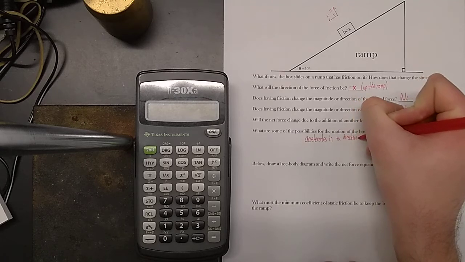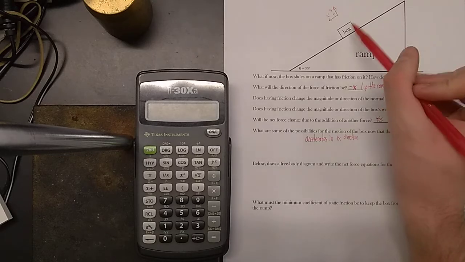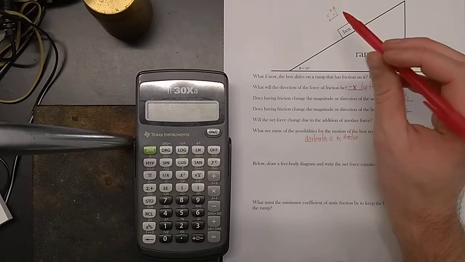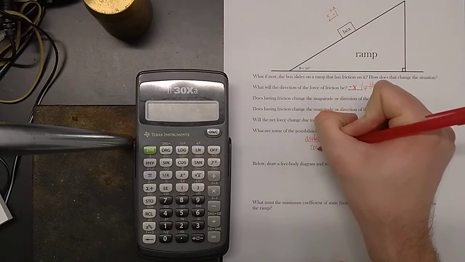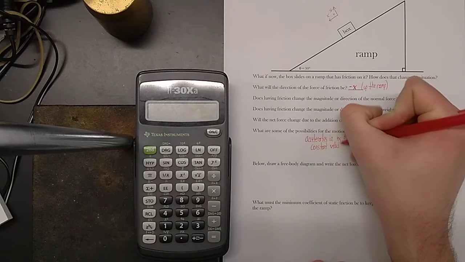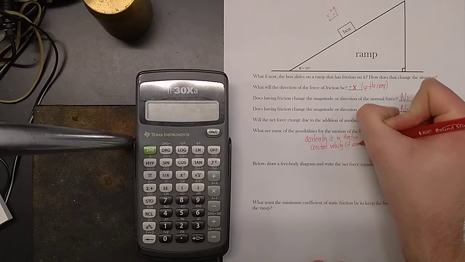I could see a case where friction and the component of the force of gravity pulling the box down the ramp are exactly equal, or matched to one another. So I could see this box moving down at a constant velocity if it's already moving.